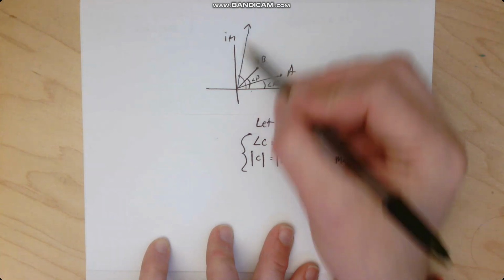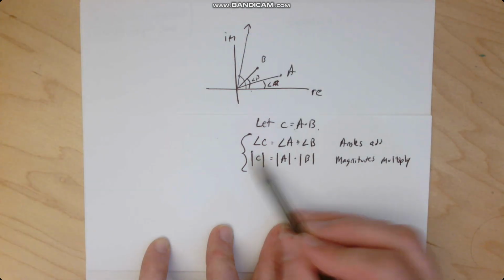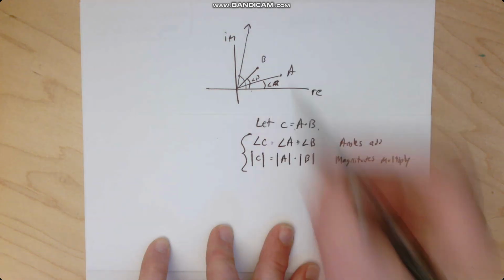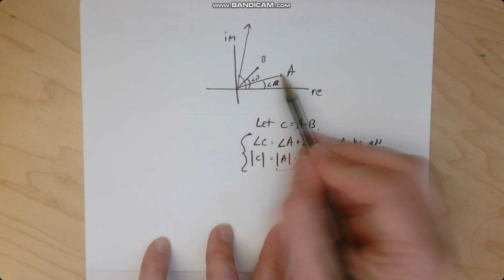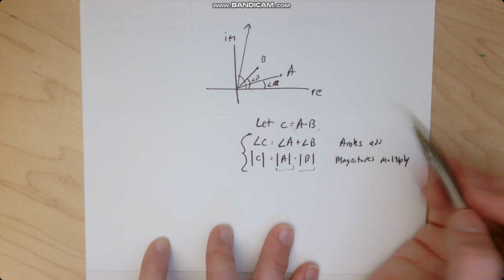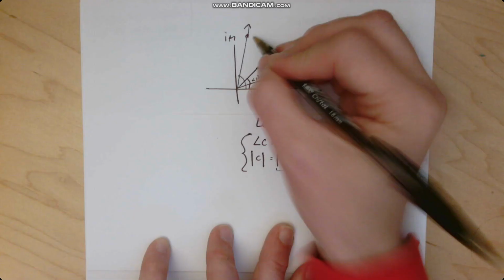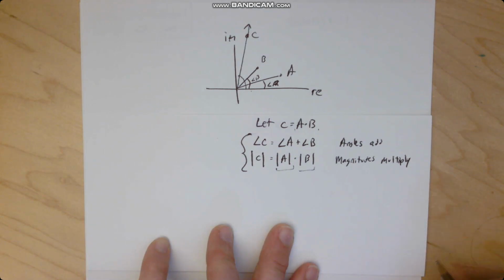So how far do I have to go in that direction? That's the magnitude for C, because magnitude is distance from the origin. So the magnitude to C is just the magnitude to A times the magnitude to B. And there's no scale here, so it's a little bit hard to tell how far you should actually go. But we could put C there, for example. So angles add, magnitudes multiply.